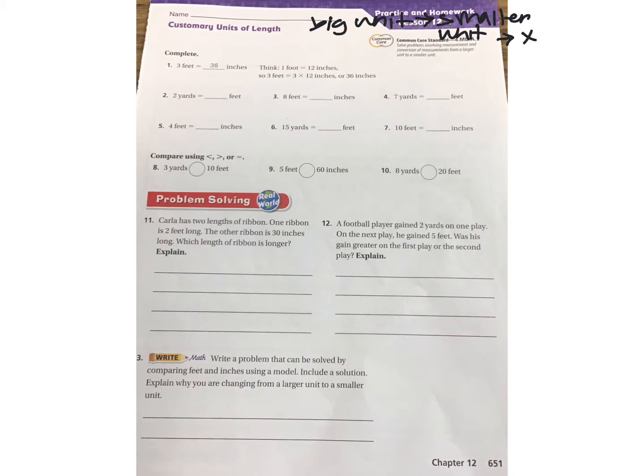Okay, when you go from a big number to a smaller unit, you multiply. When you go from a smaller unit to a bigger unit, you are going to what? Do you think? Divide. Yeah, you are going to divide. All right, so this is a good clue for you to write at the top of your paper to help you with this assignment.